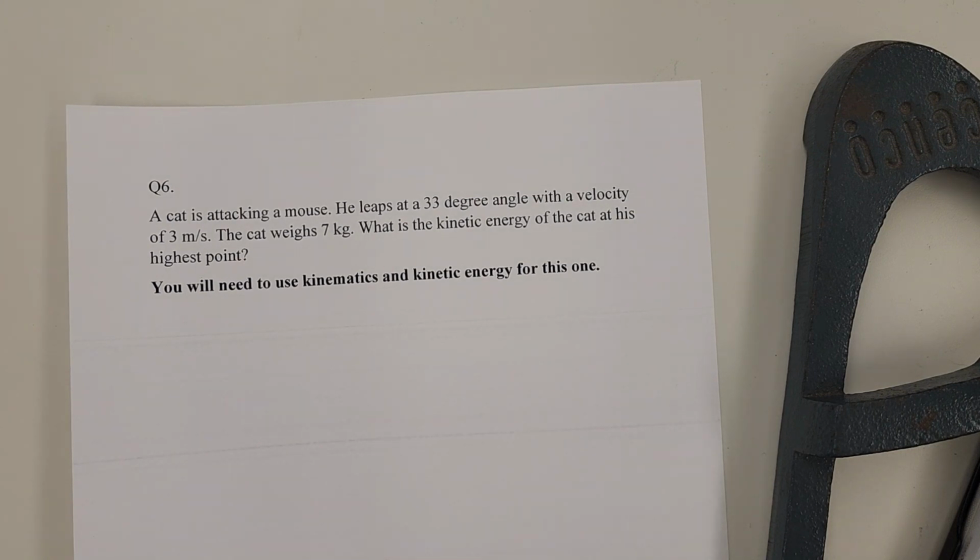All right, question 6. We have a cat. He's attacking a mouse. He leaps at a 33-degree angle with a velocity of 3 meters per second. The cat weighs 7 kilograms. What is the kinetic energy of the cat at his highest point?